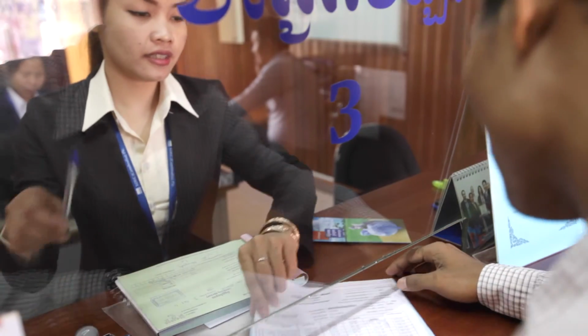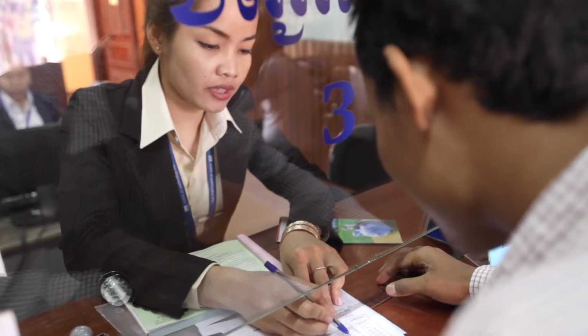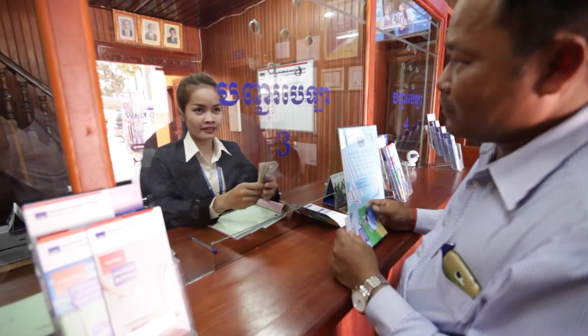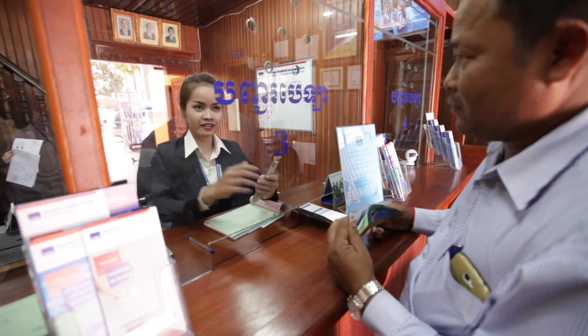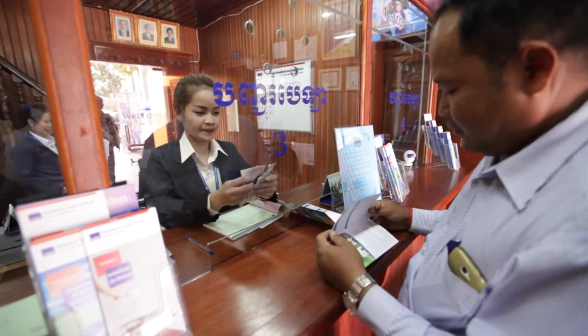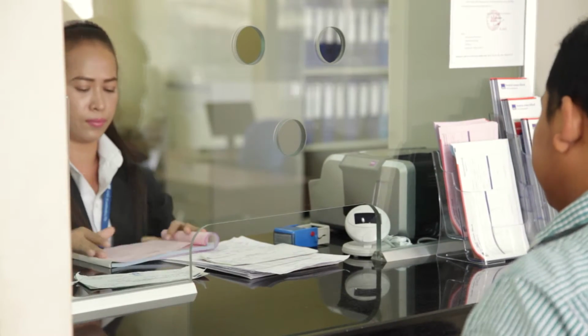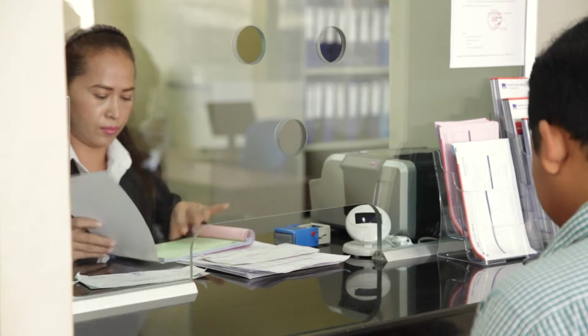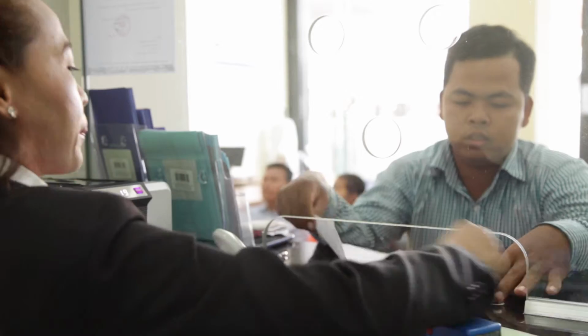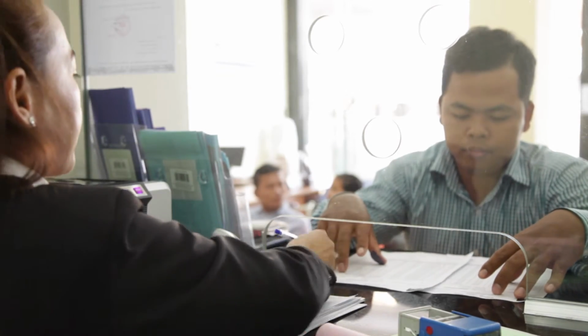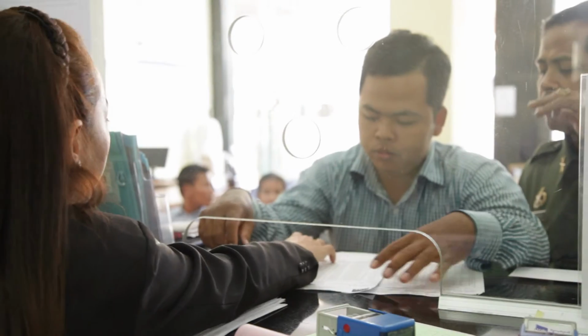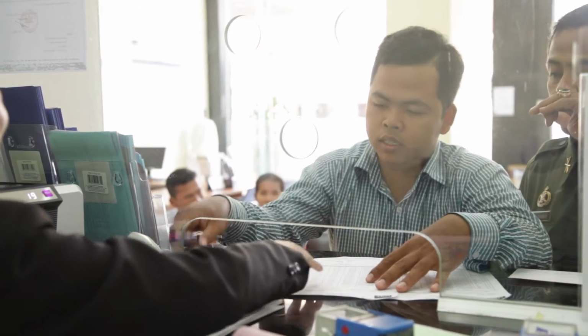To comply with the regulator, we ask permission from the client before we check the data and share the data. For example, for the Credit Bureau of Cambodia, we will ask the client's permission that we will collect his or her data and also share it with other MFIs. Permission is written in the client loan contract.